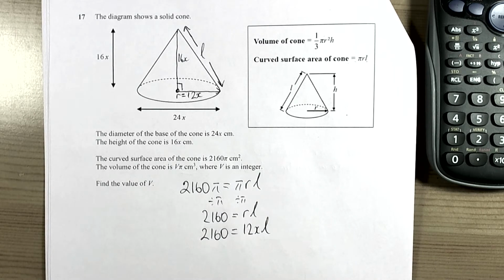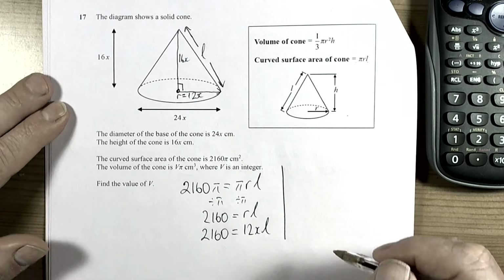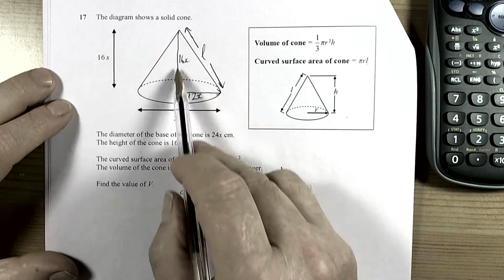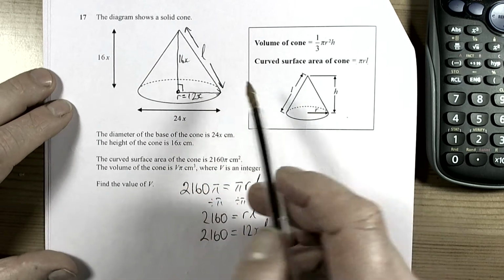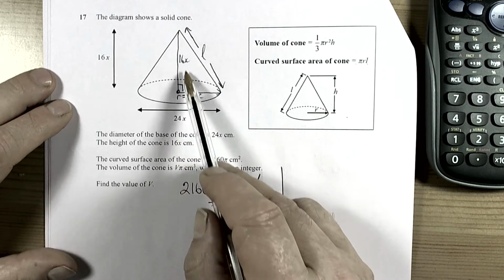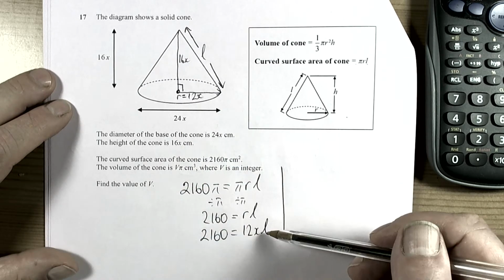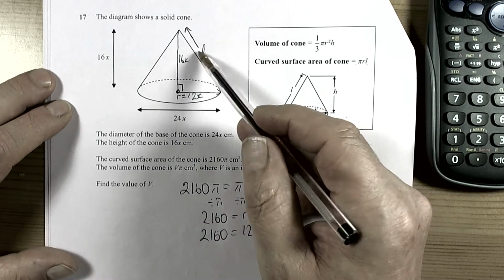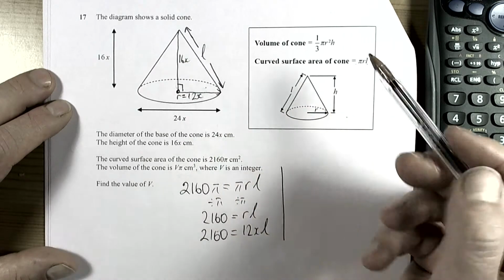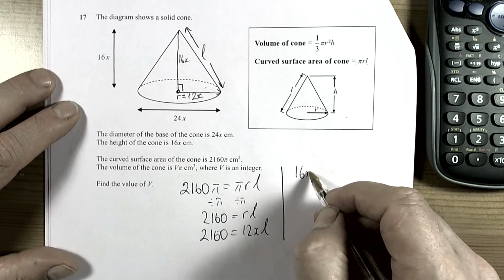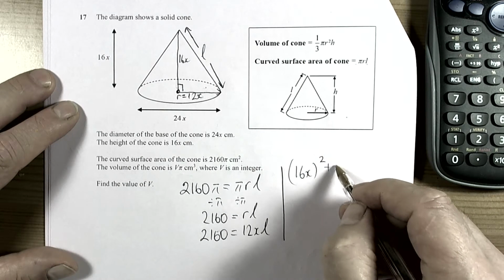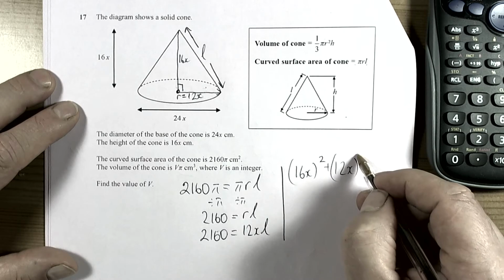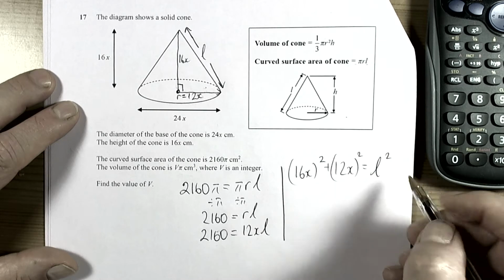At the moment we still haven't got what x is, so we need to think about something else we can work with. When we look at the picture, we can see that we've got a right angle triangle going on, so we can work out L in terms of x. Then we could rewrite this just using x's and find out the value of x. So this is a right angle triangle, so it's going to be Pythagoras. So we've got 16x squared plus 12x squared must equal L squared.